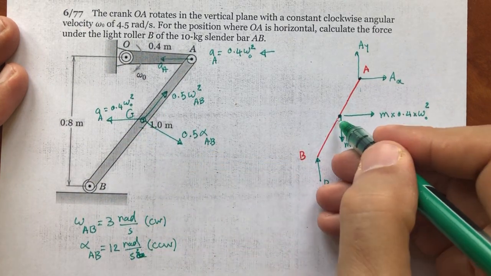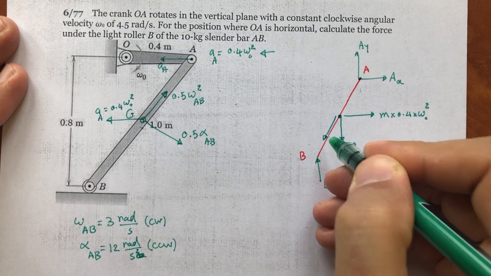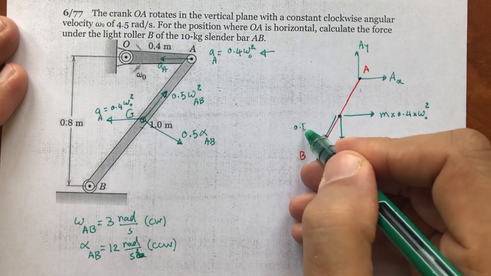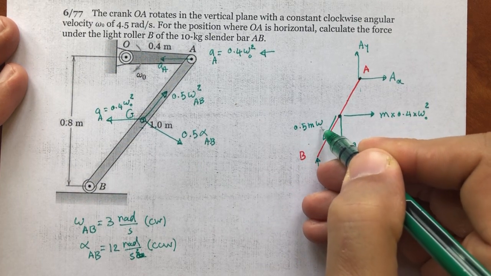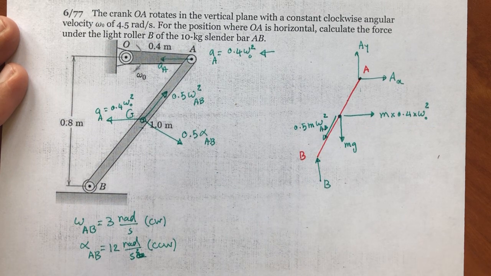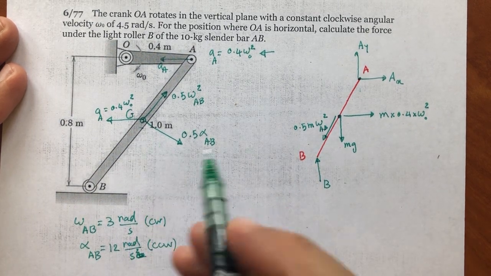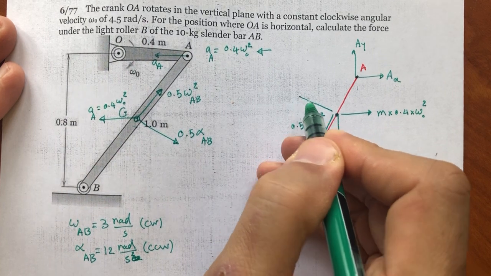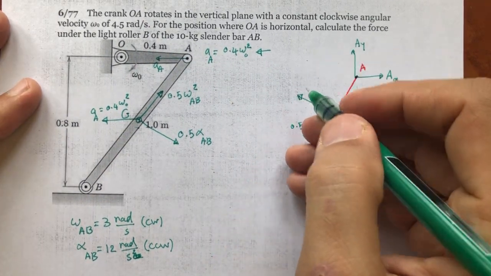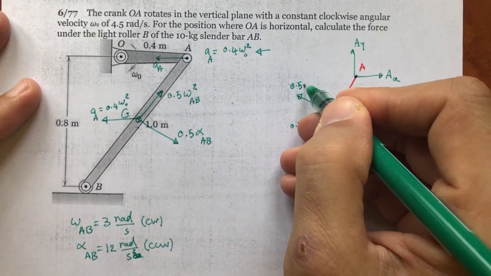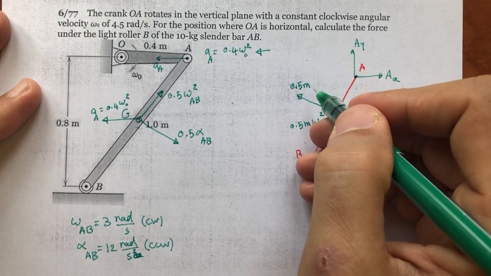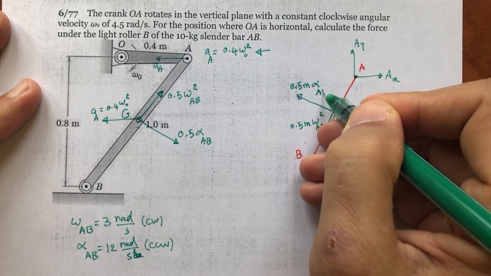Mass times the negative of this is going to be a force in this direction, 0.5 times mass times omega AB squared, and the opposite of this times mass is going to be 0.5 times mass times alpha of AB.